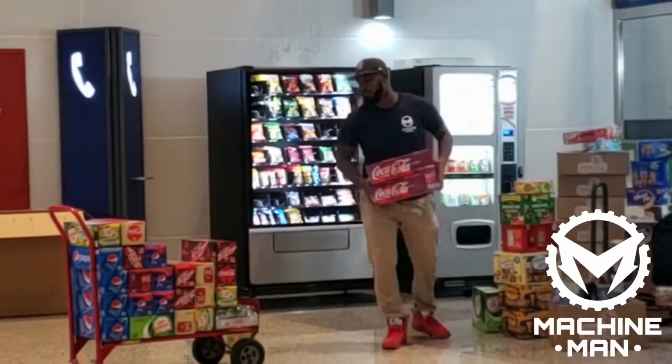Alright guys, I'm here at my vending machine and I'm about to start showing you some parts that are going to keep coming up when you have issues with your vending machine. I think it's good that you should know these parts so you can have a better conversation with your tech support team when these issues arise. So without further ado, let's get into it.